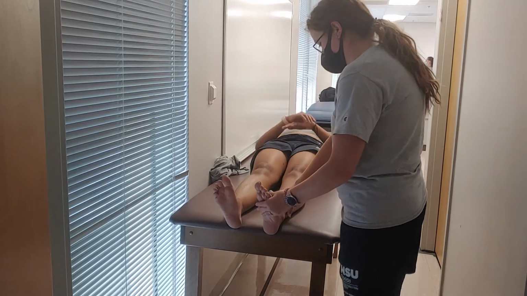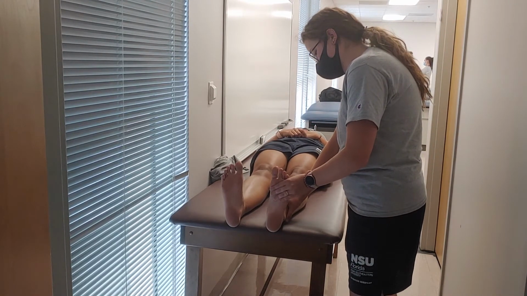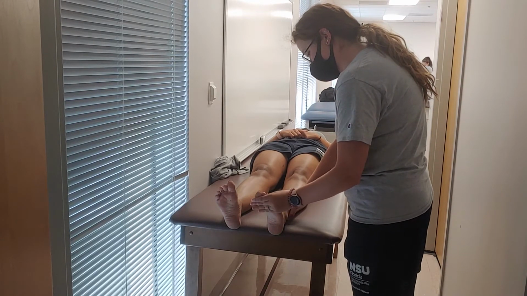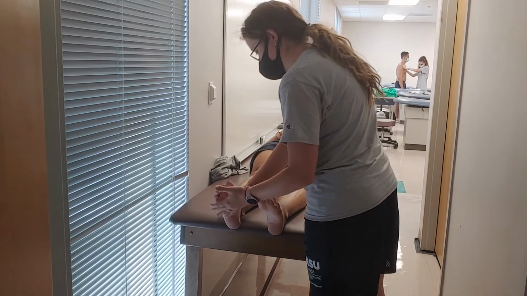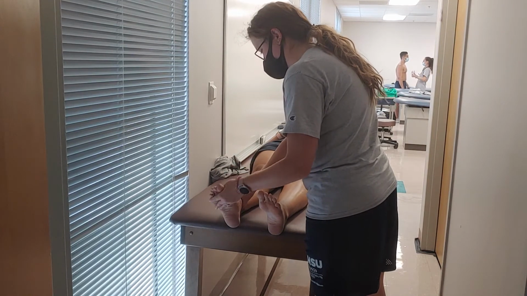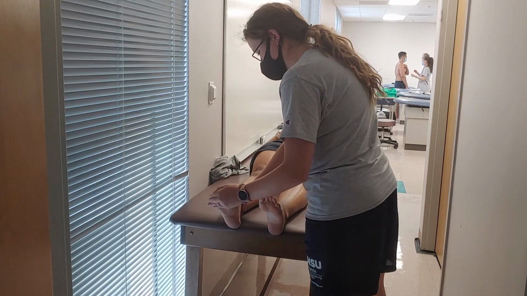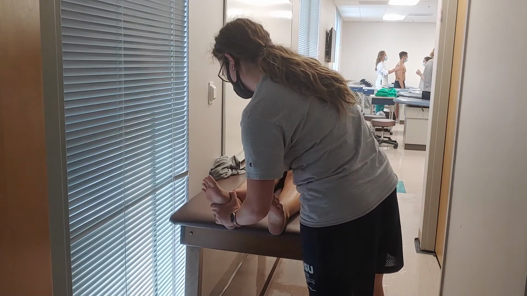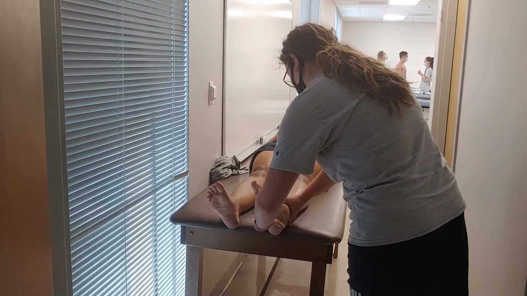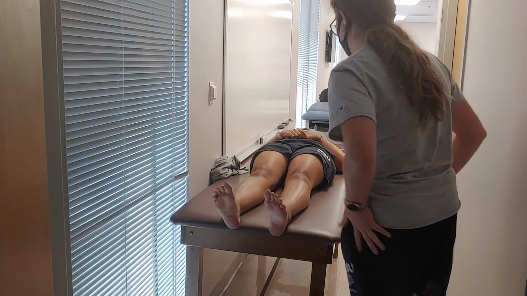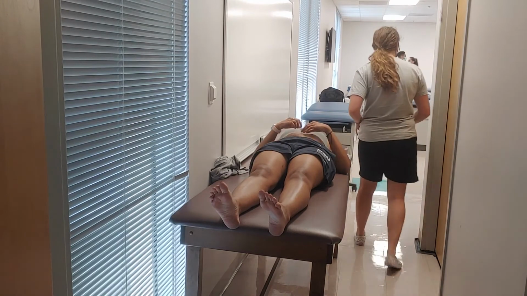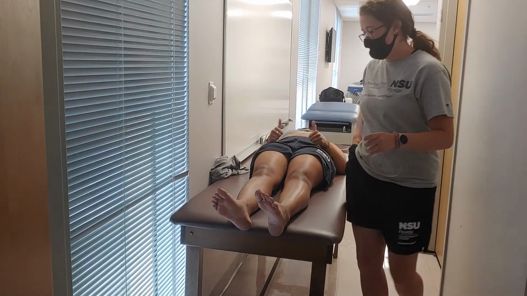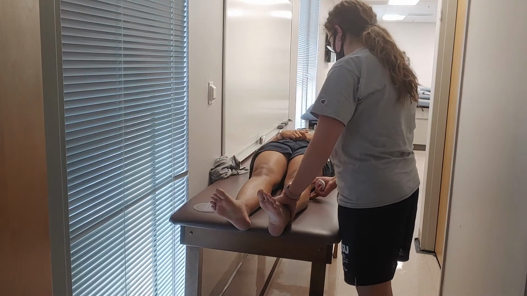Alright, and then we're going to do dorsiflexion of the foot, plantar flexion of the foot, flexion of the toes, extension of the toes, dorsiflexion of the foot, plantar flexion of the foot, flexion of the toes, extension of the toes, and then internal rotation of the ankle, external rotation, internal rotation, external rotation. And if you can go ahead and just stay there for me. So, next up, can I have you bend this leg for me?